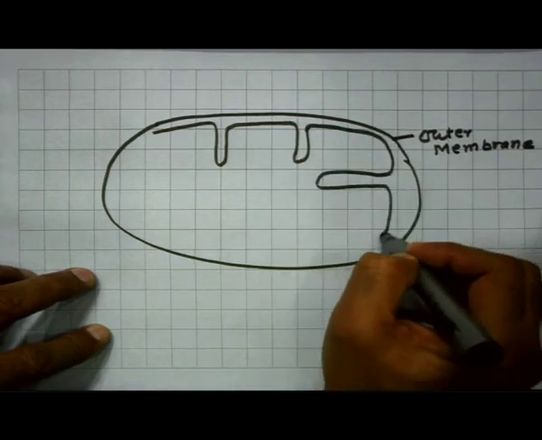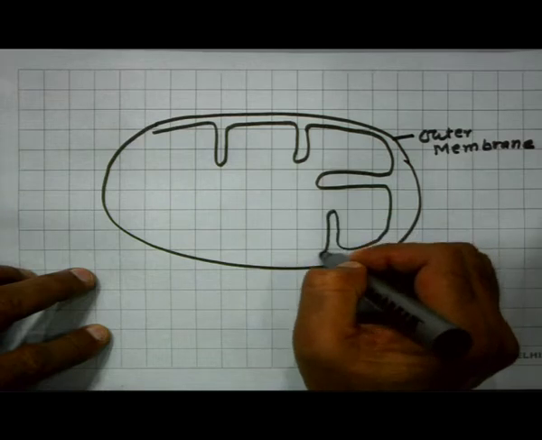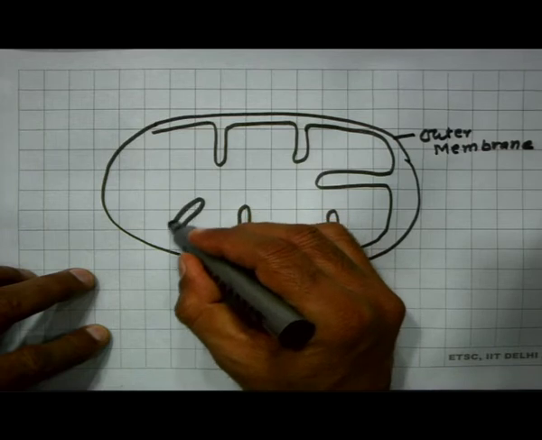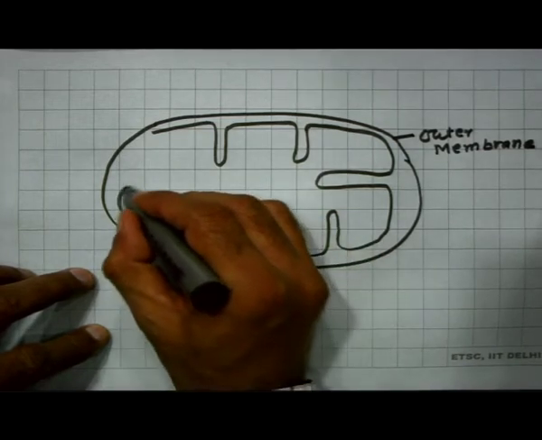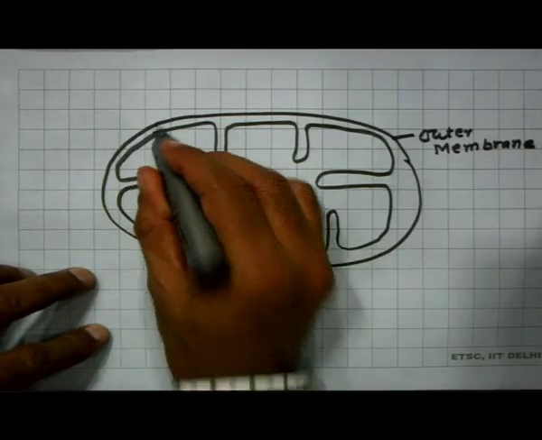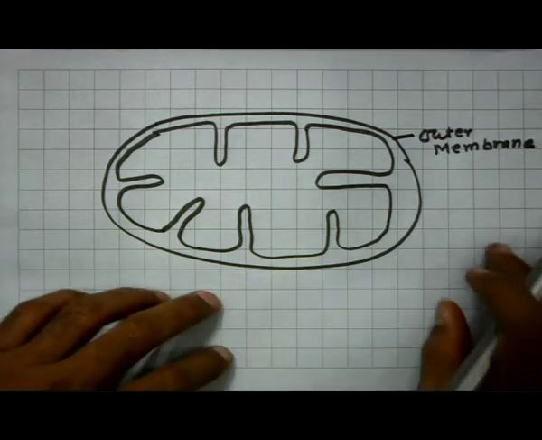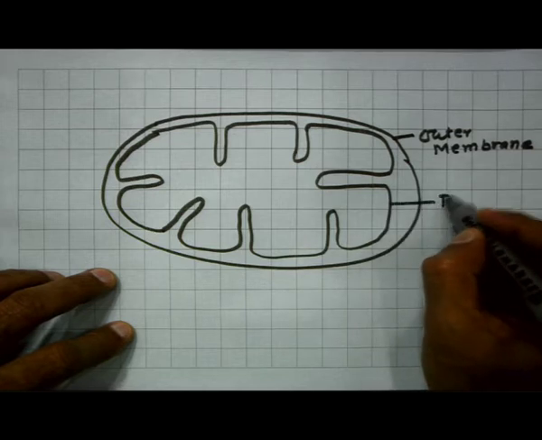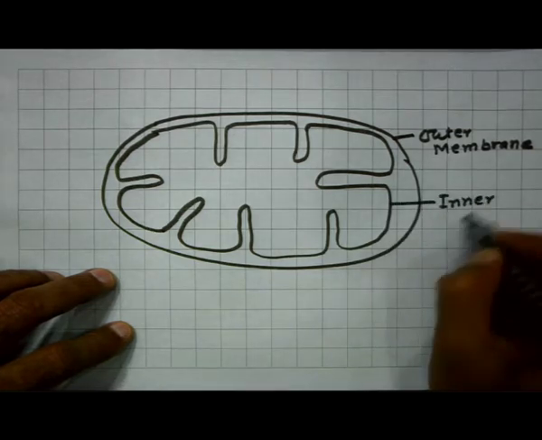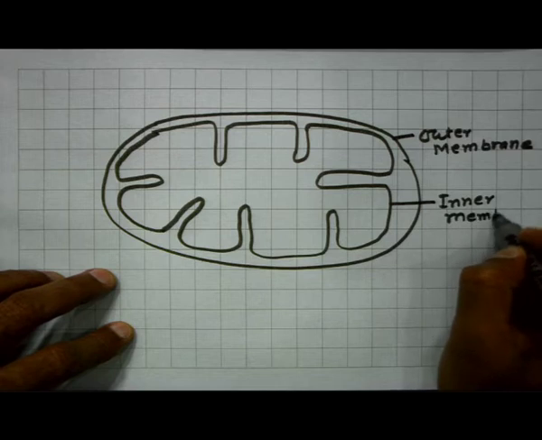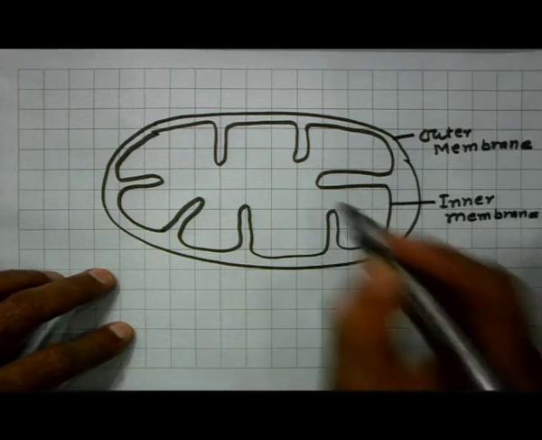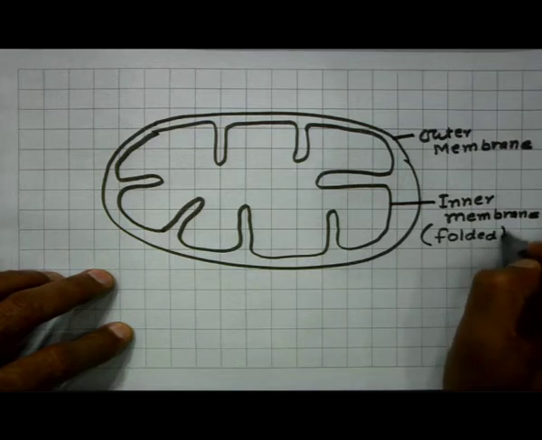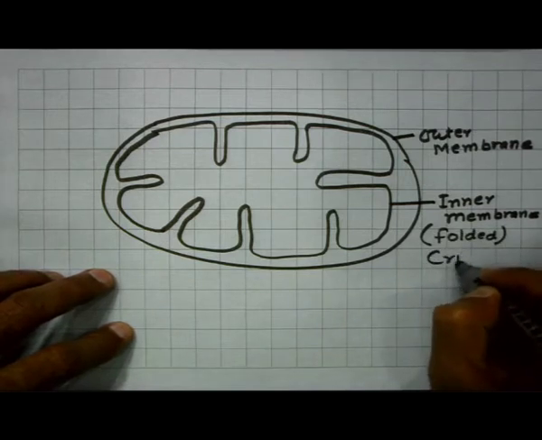You have already read in the chapter on cytology about different types of cell organelles. Here only the outline is shown: this is the outer membrane, and this is the inner membrane. The inner membrane is folded, also called cristae.